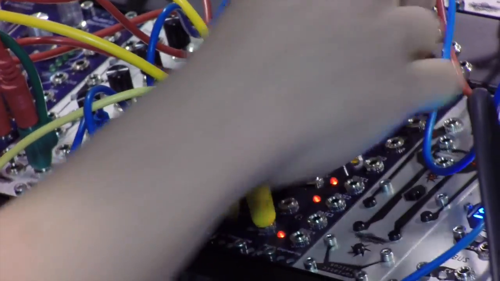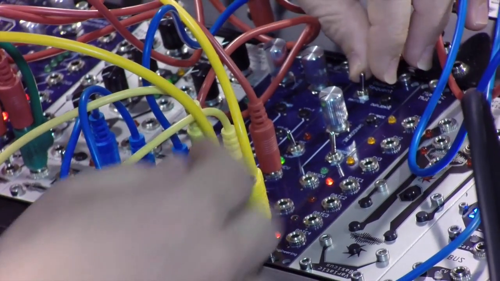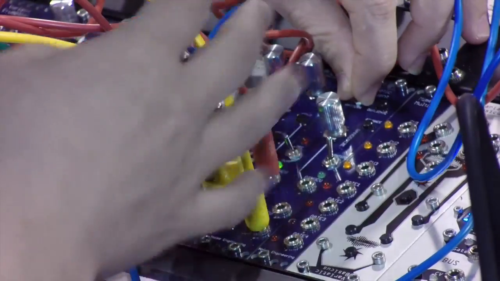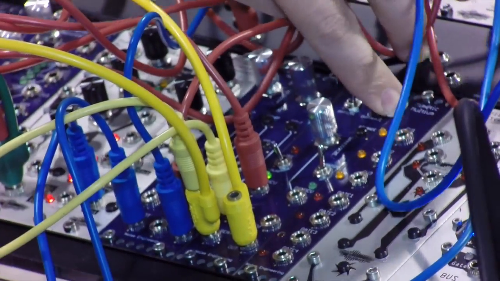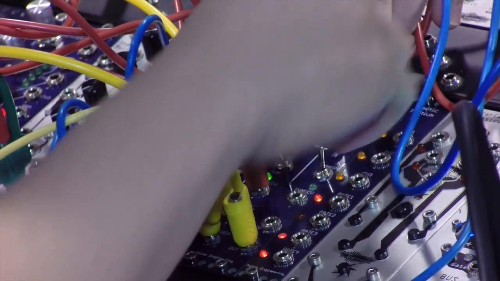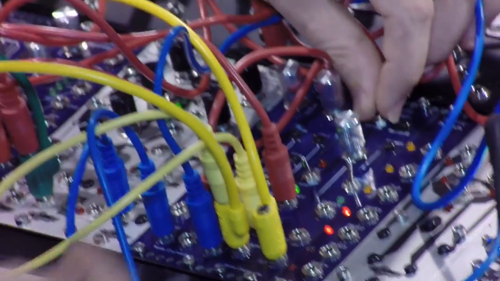There are 3 patterns, so you can just switch between them with the toggle switch. So it's great for live use. You can swap between patterns. If you have a pattern you like, you can hit the duplicate button. It copies it to the other 2 patterns, so then you can go to them, use the randomizer, and make a variation of it.